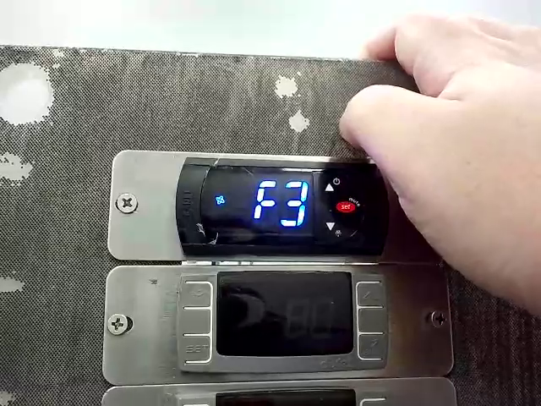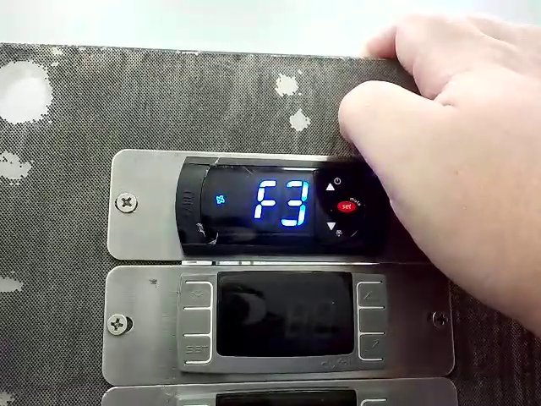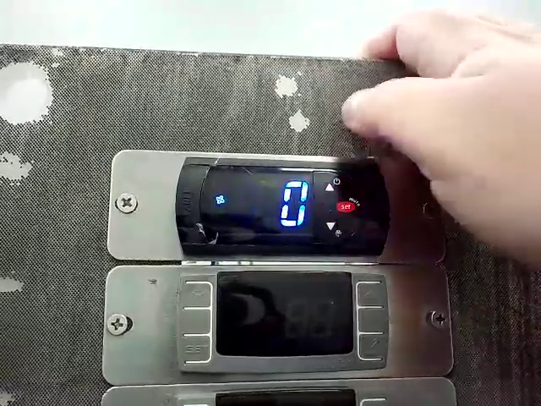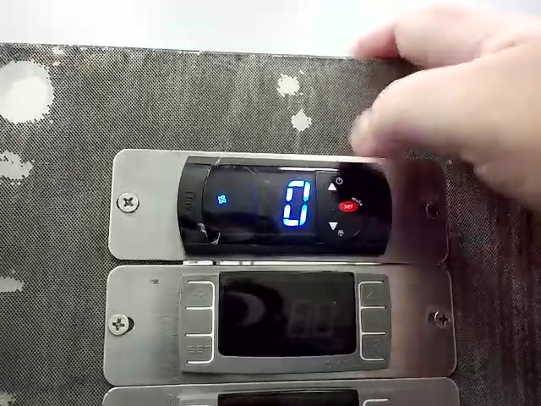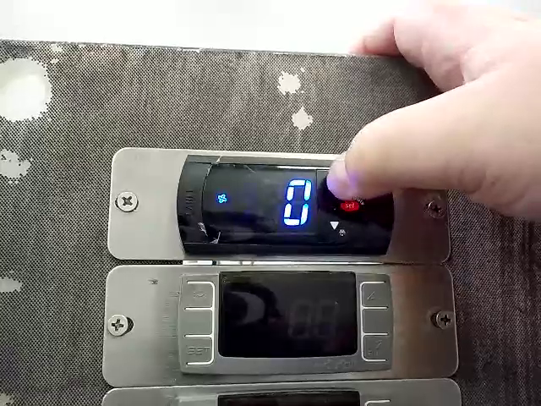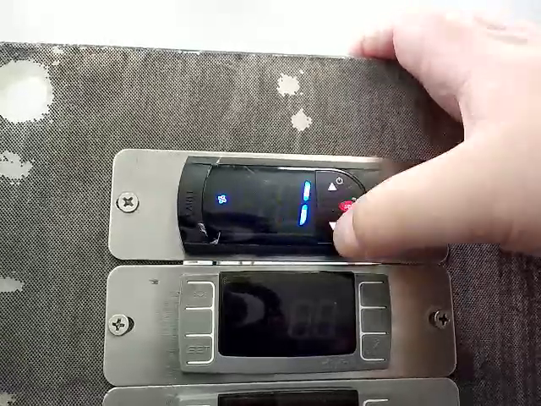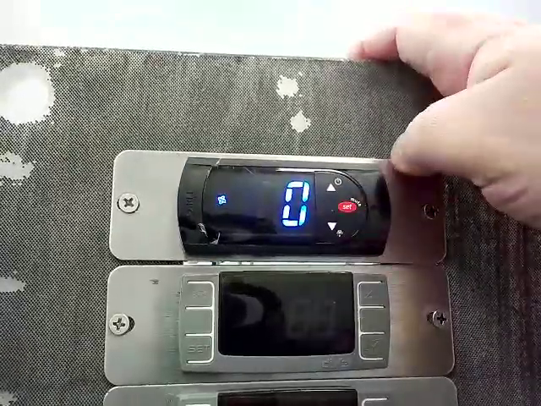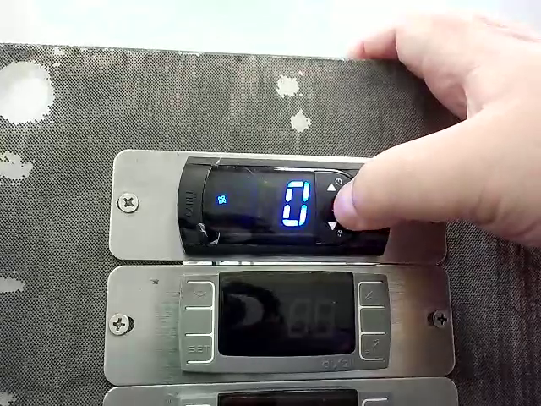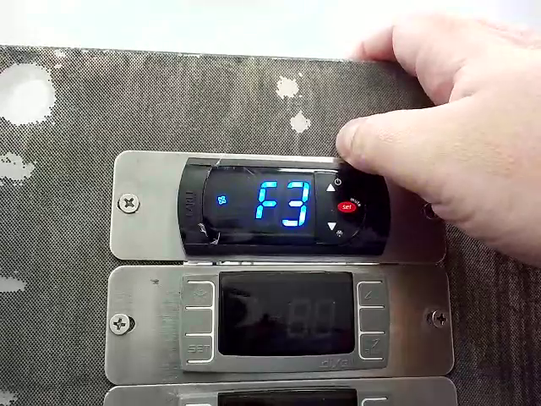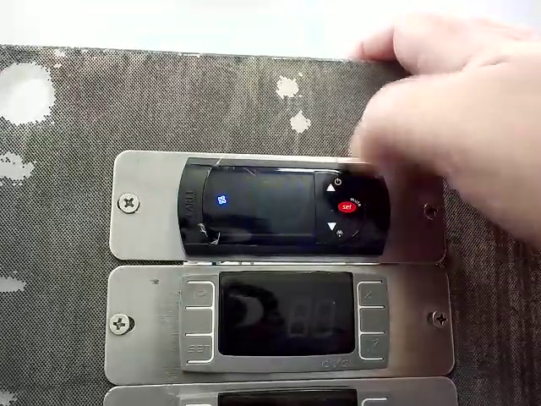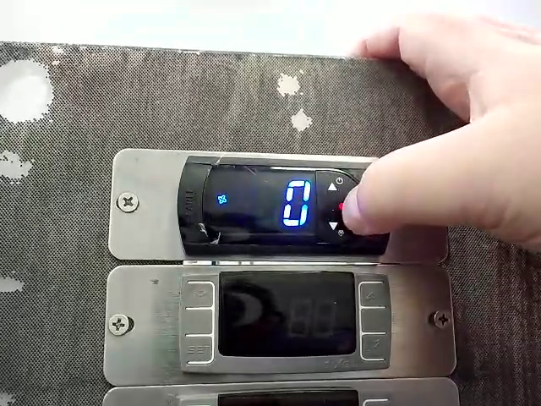F3 is your evap fan status during defrost. On this one it's set to 0, which means that the fan will run during defrost. If it were set to 1, then the fan would be off during defrost. But this is a refrigerator, so we're leaving it on 0. And I think I just went over that.